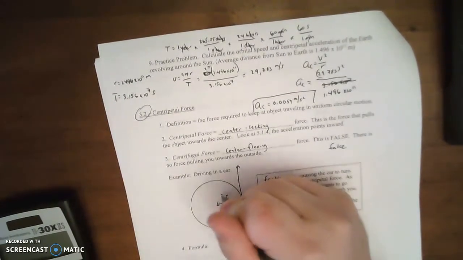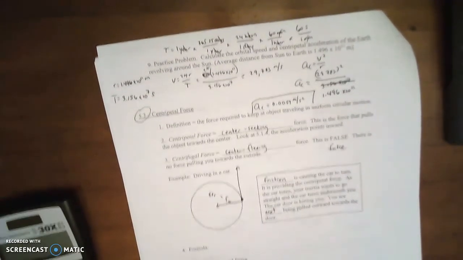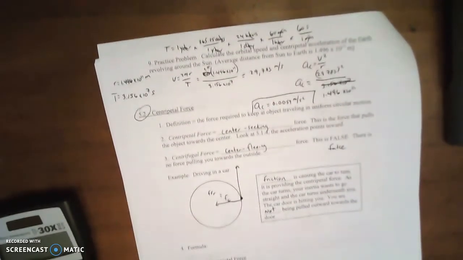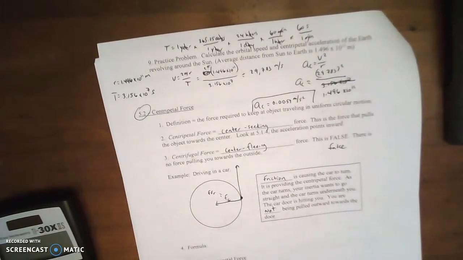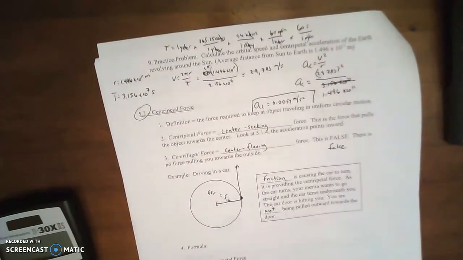And I want to say one more thing about centripetal forces. When you make a free body diagram, you're not going to point to something and say, ooh, that's a centripetal force. It's not like a friction or a tension force where you know what's there.